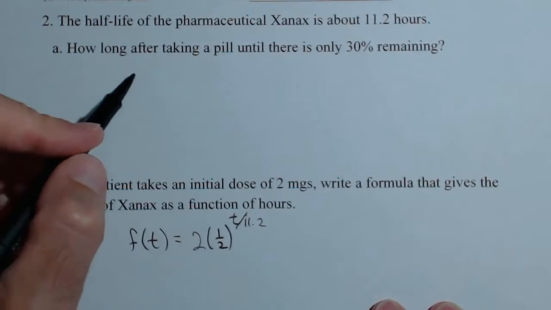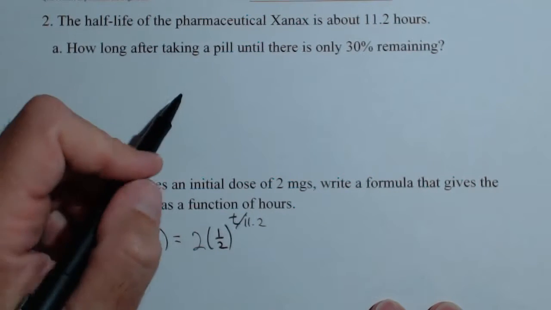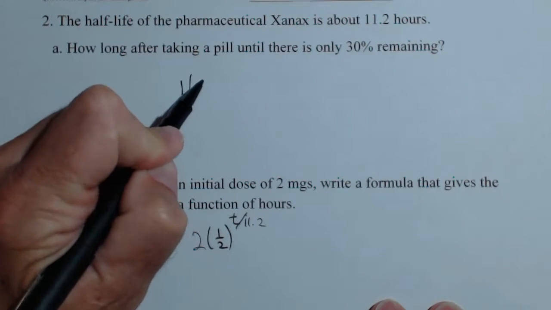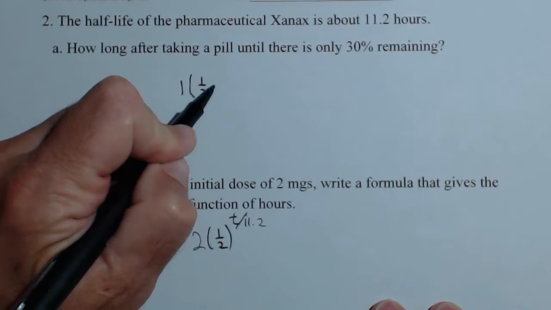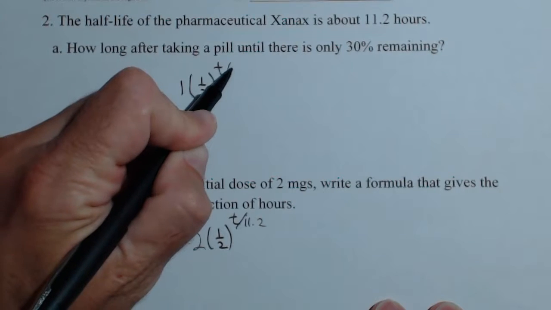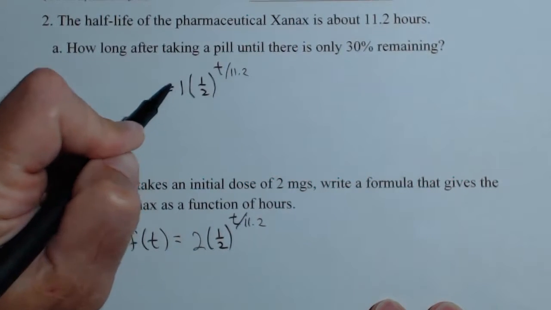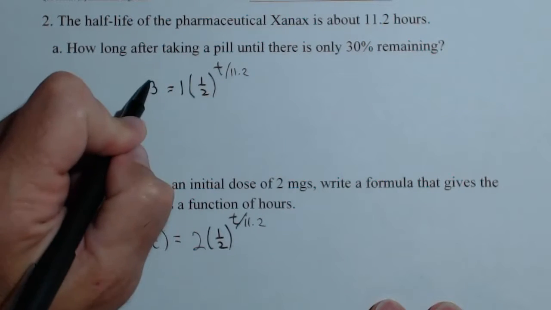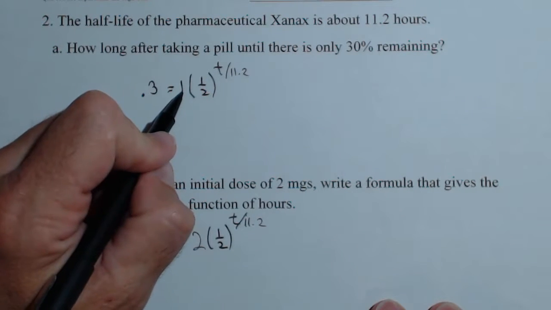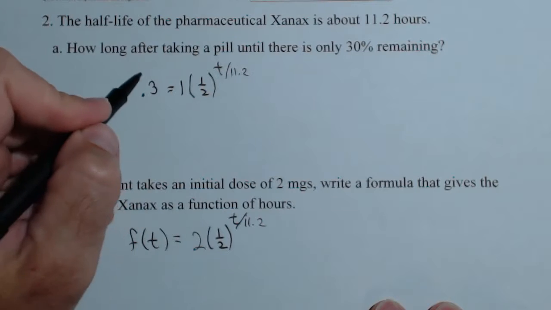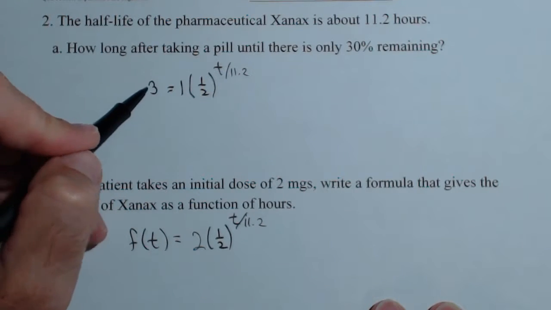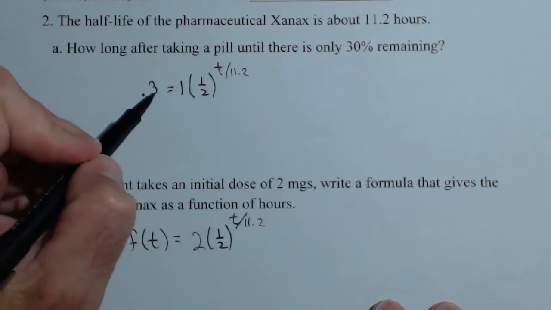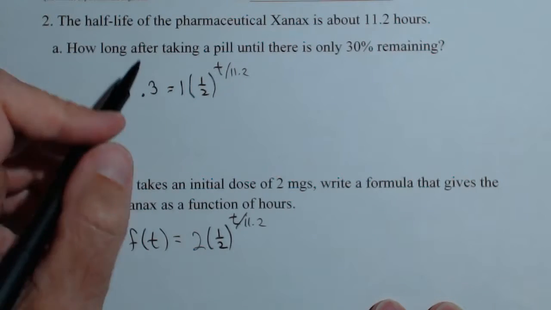Now, if we want to solve part A, we want to know when there's 30% left. Well, let's just make it easy on ourselves. Let's just say we start with 1 milligram to the t over 11.2. We want to know when there's 30% of that left. So we want to know when this is 0.3 because that's 30% of 1. We could do it with 2. It would have been 0.6 over here, 30% of 2. You could do it with any number over here and just find 30% of it, put it over here. This just saves me the step of division.